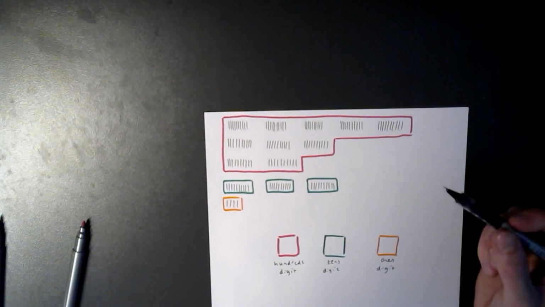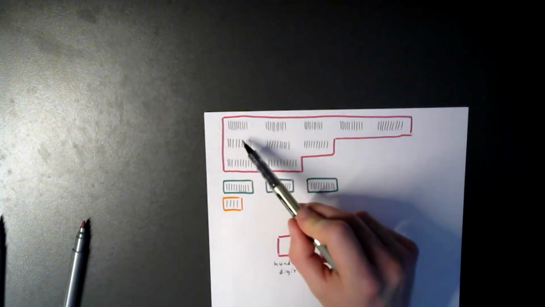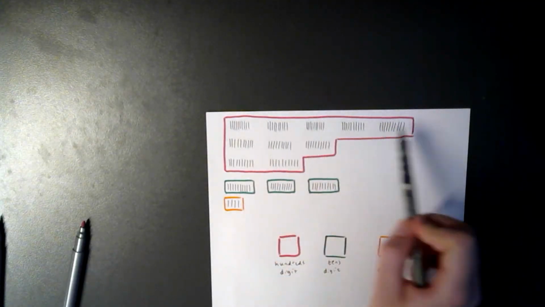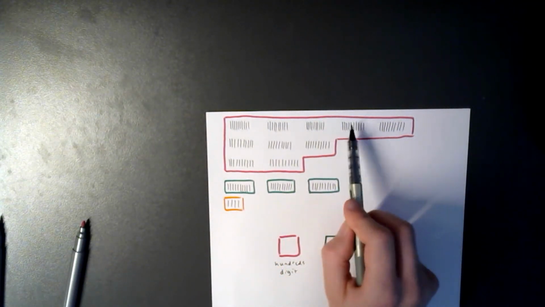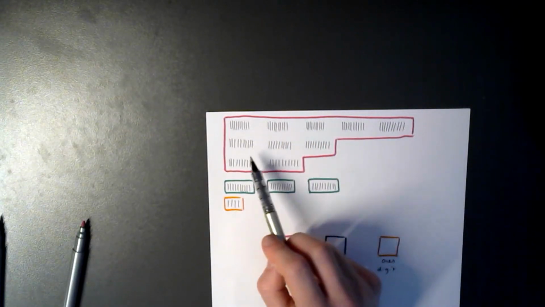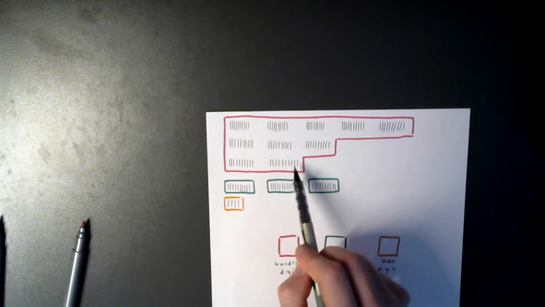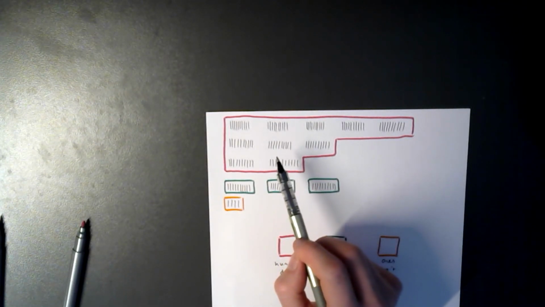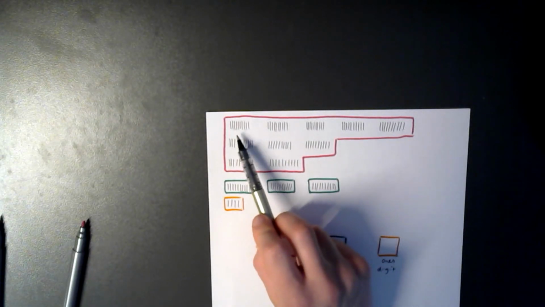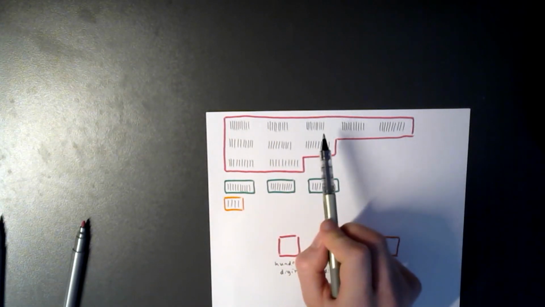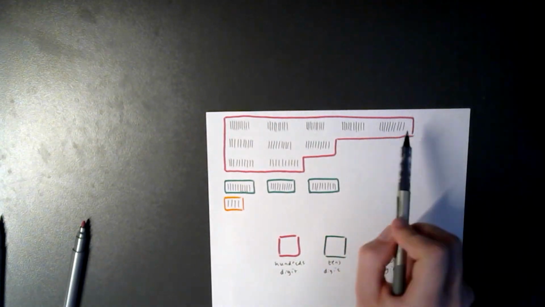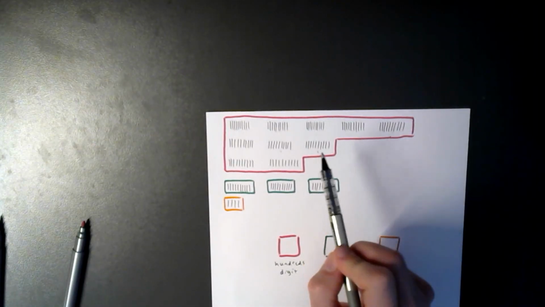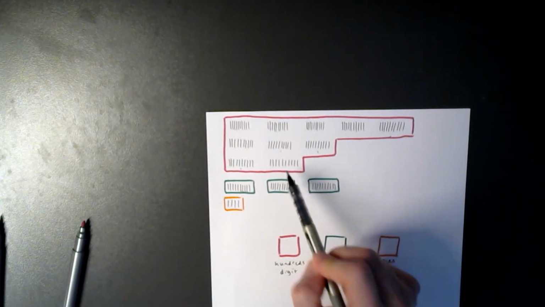How many hundreds are there? Well, there's 100 here because there's 1, 2, 3, 4, 5, 6, 7, 8, 9, 10 tens, which is 100. Or another way we could think about that is because in total there's 10, 20, 30, 40, 50, 60, 70, 80, 90, 100.